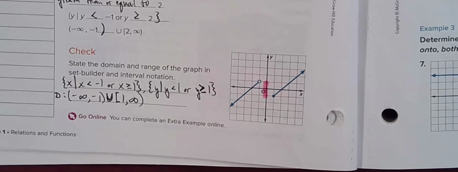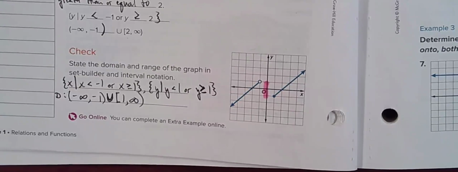Is there a gap in the range? There's definitely a gap in the domain, right? It stops here, it picks up over here. Is there a gap? So domain, definitely a gap. Range, is there a gap? There's not actually a gap, is there?